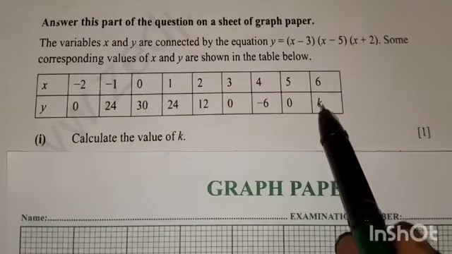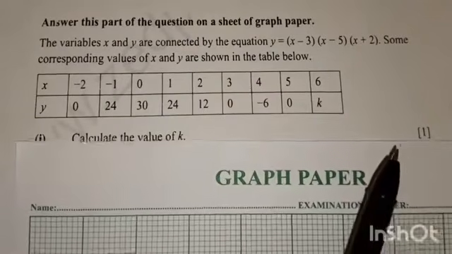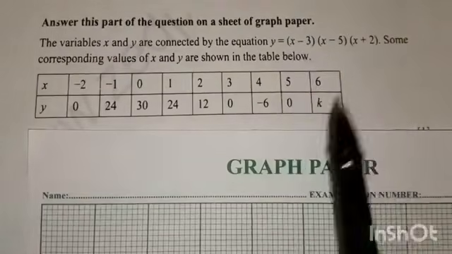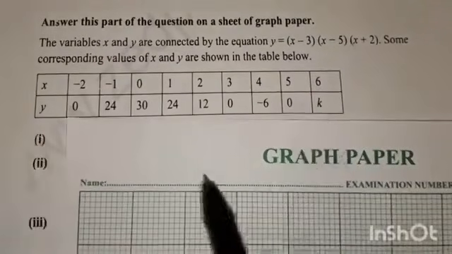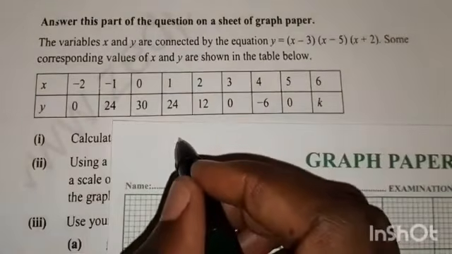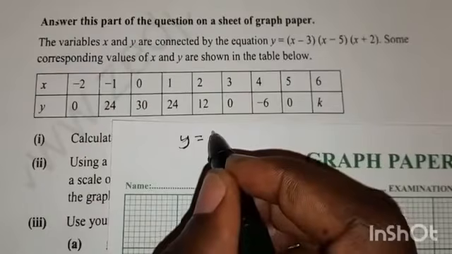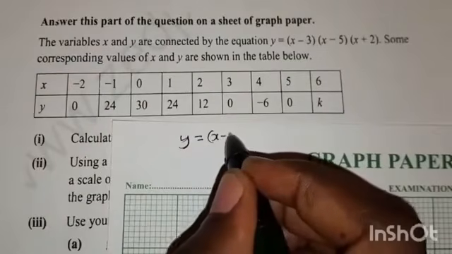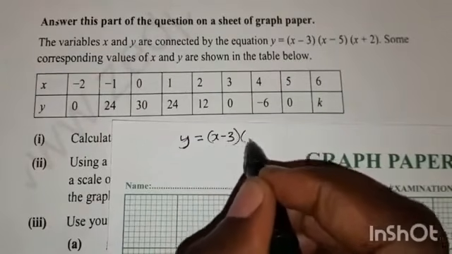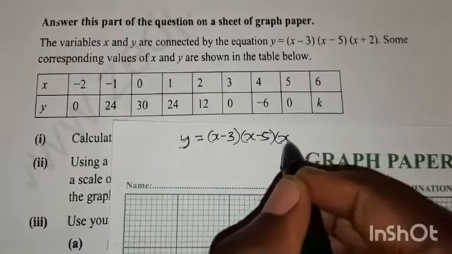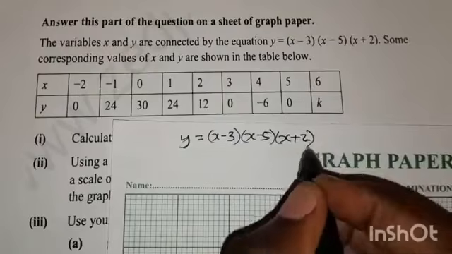To calculate the value of k, we are going to rely on the equation that we've been given, this one. So we have y is equal to x minus 3, x minus 5, x plus 2.